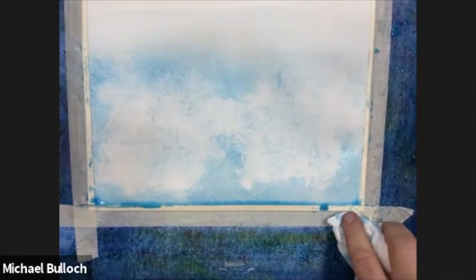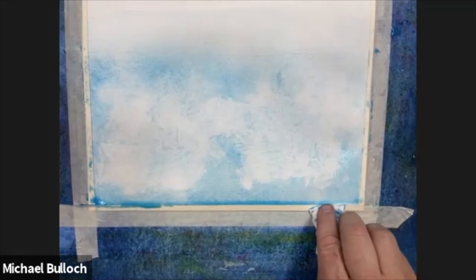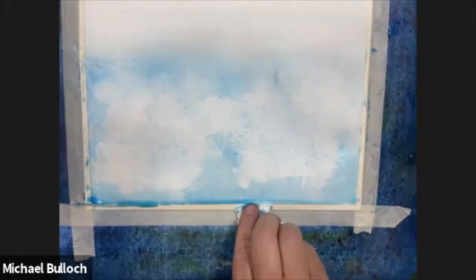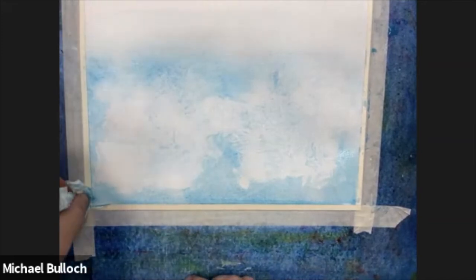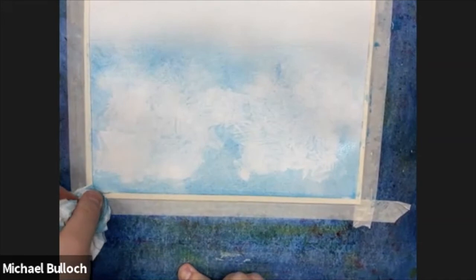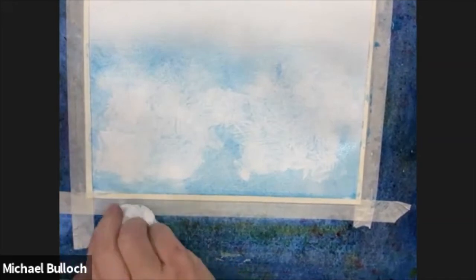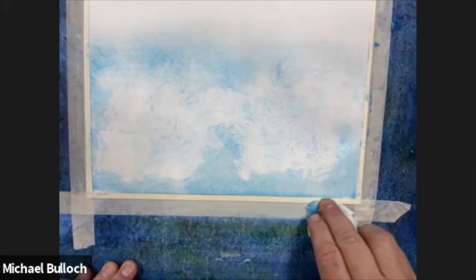Real quickly, I'm going to sop up some of this extra water that I've got down here along the edge. I'm just going to use my toilet paper blob to get a little extra up. You could use a thirsty brush like I did before.